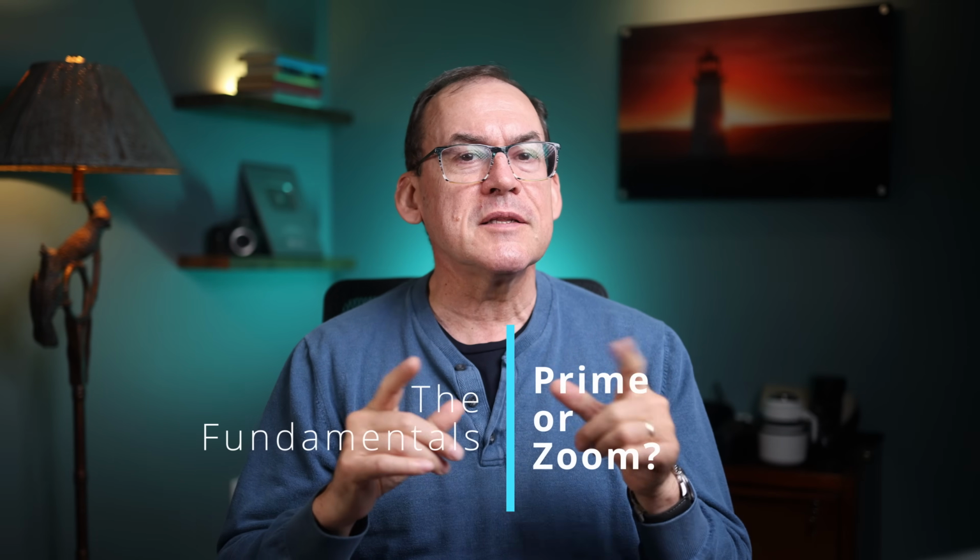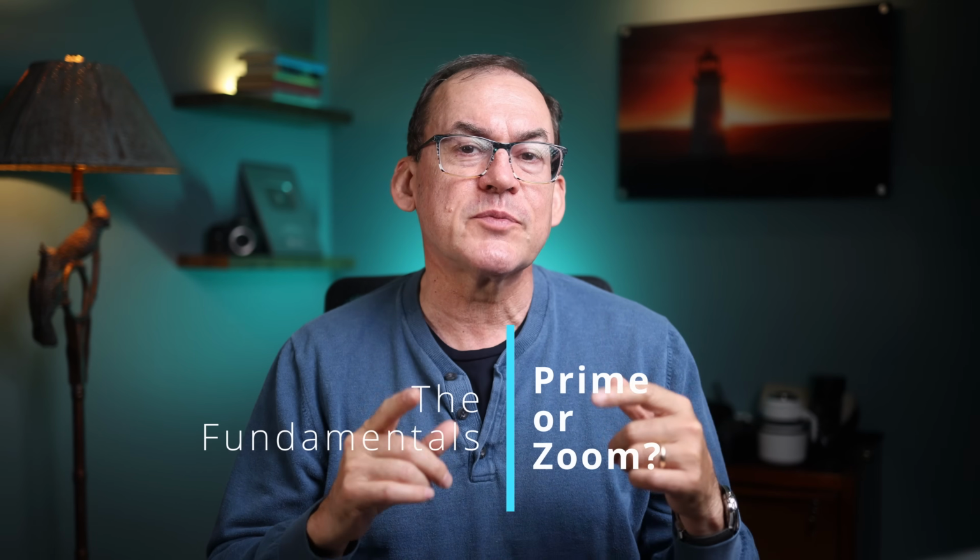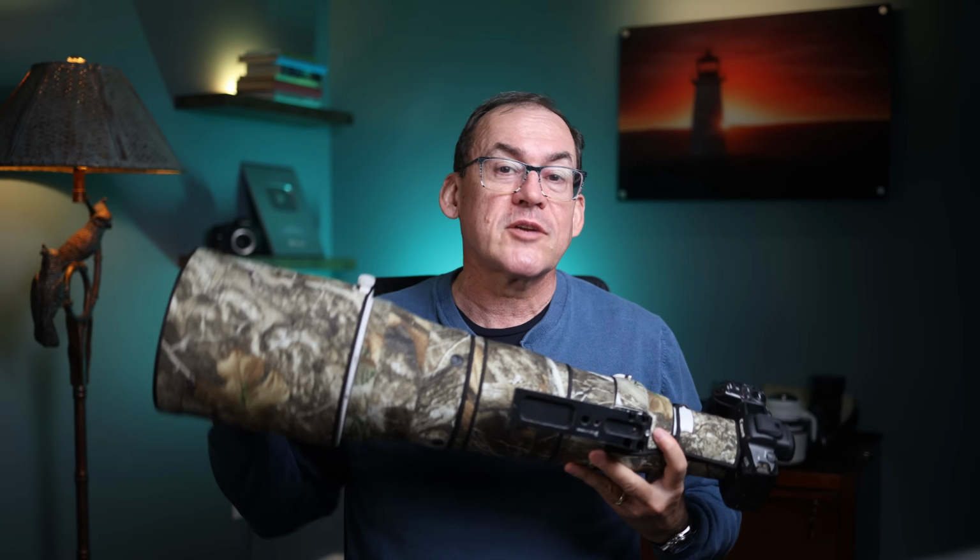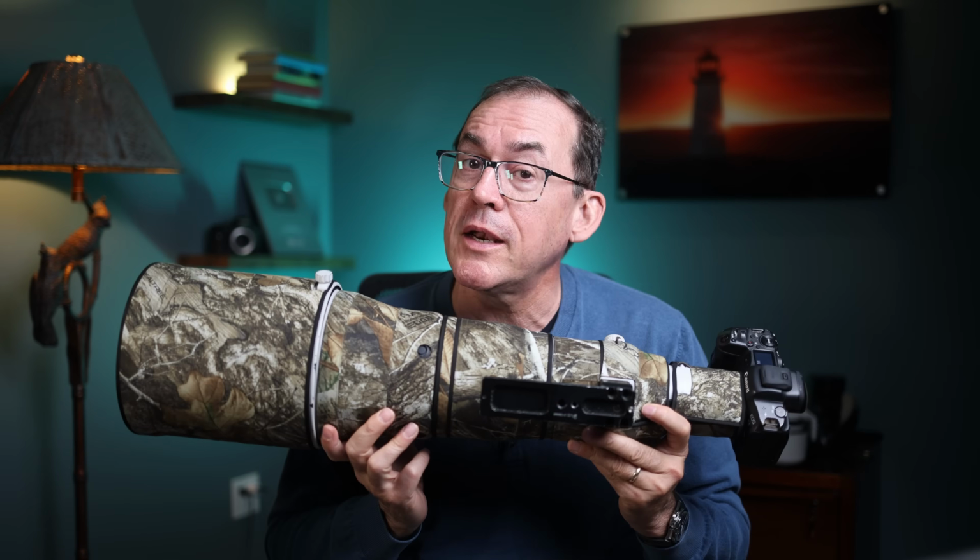Okay, let's start off by explaining what prime and zoom lenses are in the first place. This gets muddled up a bit with the often used expression that long focal length lenses are zoom lenses. Like in the expression, this lens has a lot of zoom. This is actually a telephoto lens, not a zoom.